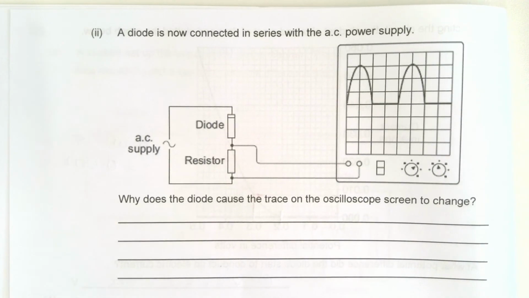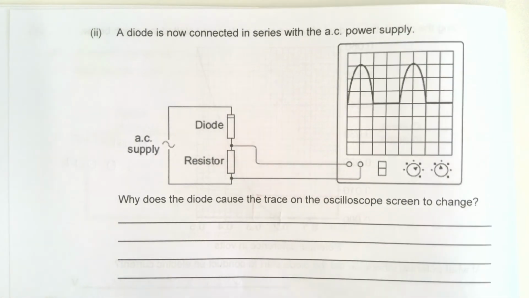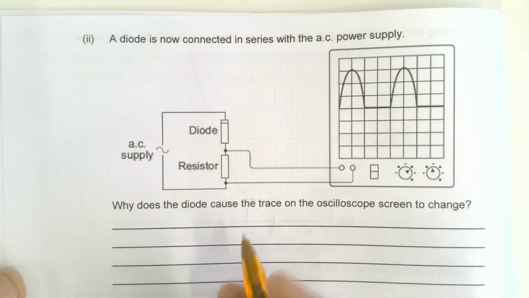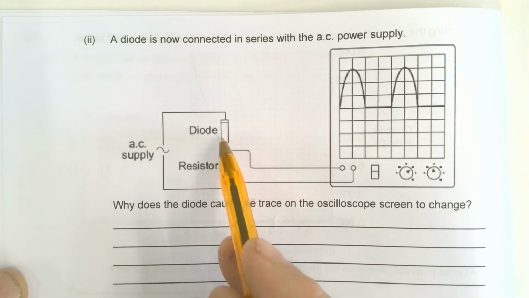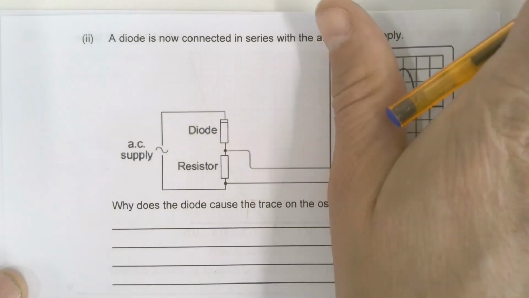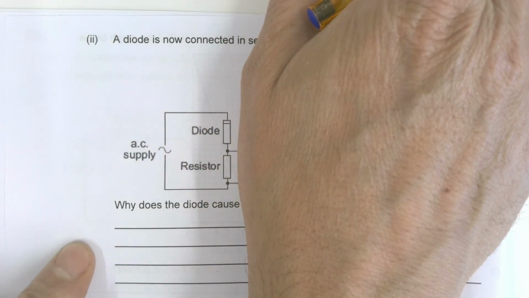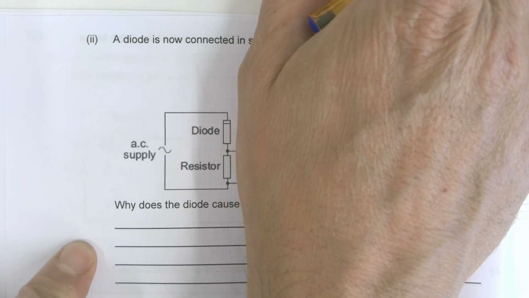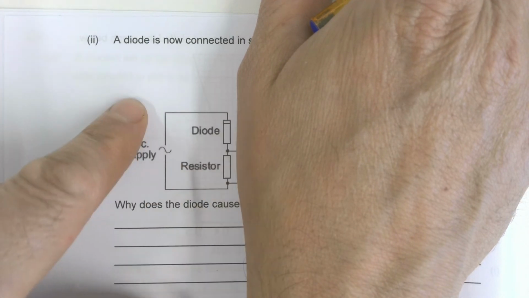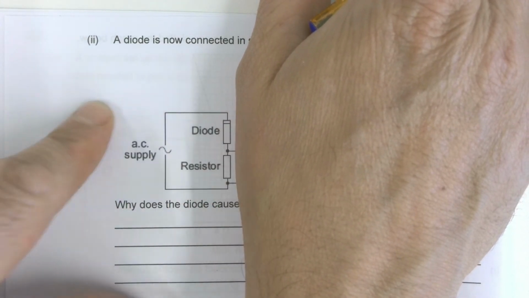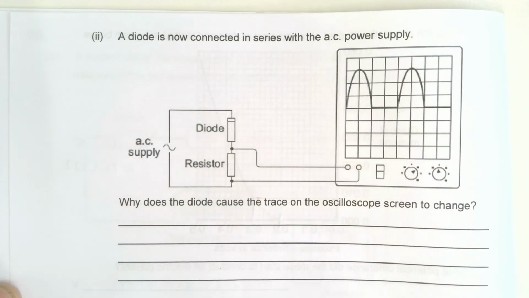A diode is now connected in series with the AC power supply. That's what it looks like: the diode there, and the AC supply. Don't worry too much about this yet, because this bit over to the right is effectively the oscilloscope, which becomes a very fancy ammeter. The current is alternating forwards and backwards through the diode, through the resistor, and then it's being recorded over here on the oscilloscope.